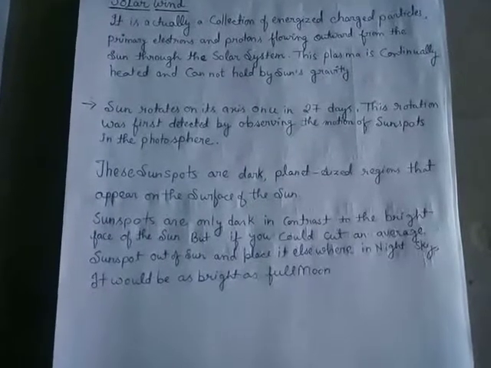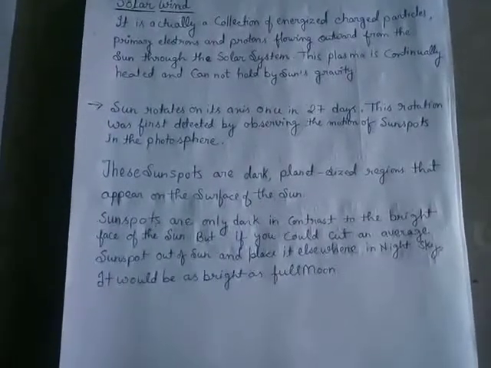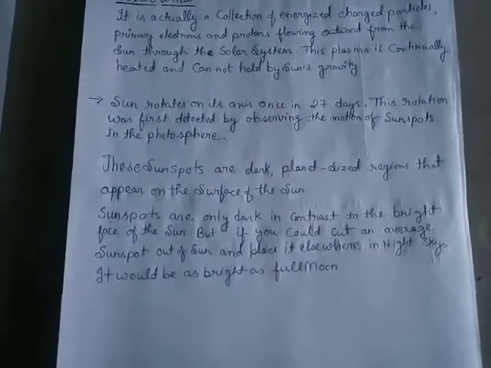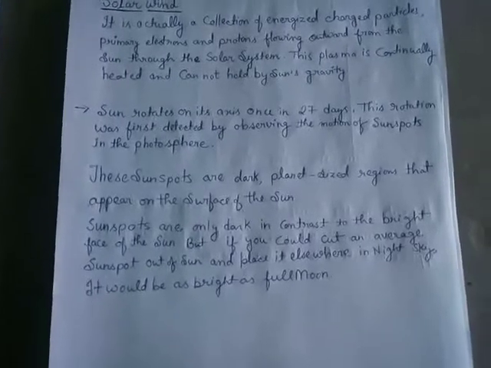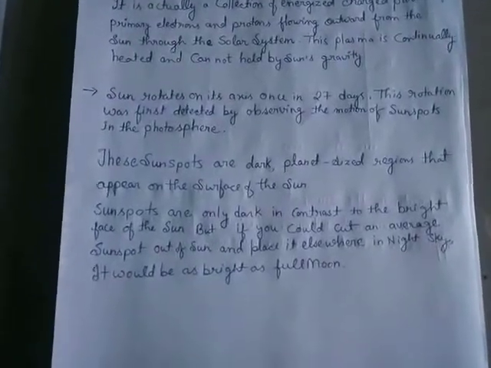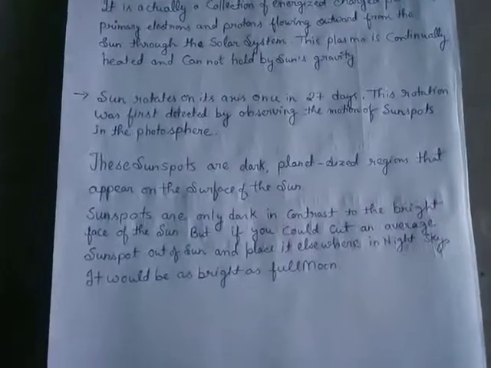But if you could cut an average sunspot out of the Sun and place it elsewhere in the night sky, it would be as bright as full moon. So these are dark in comparison to the bright face of the Sun.